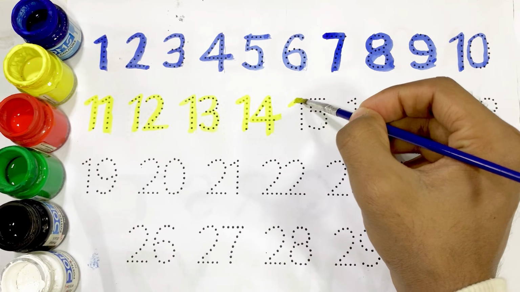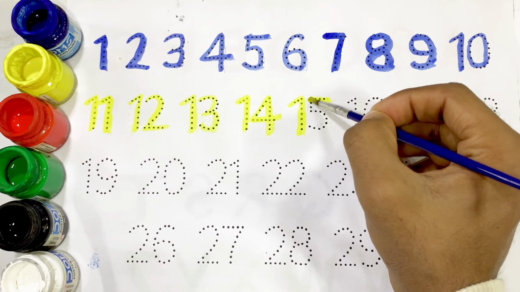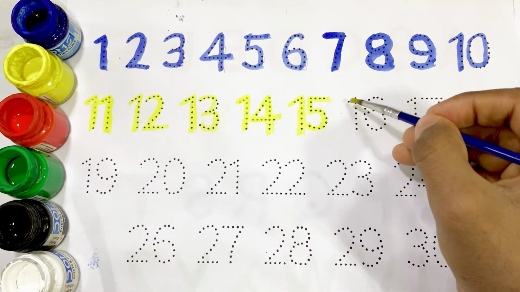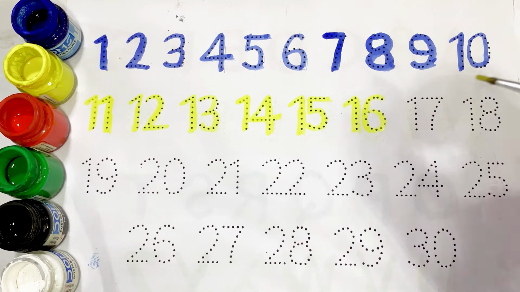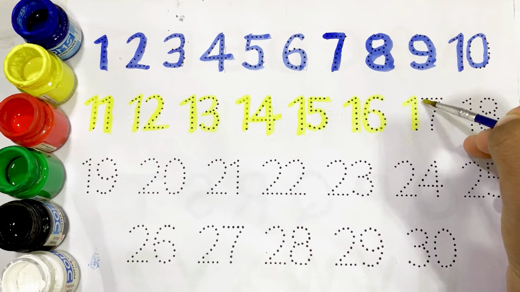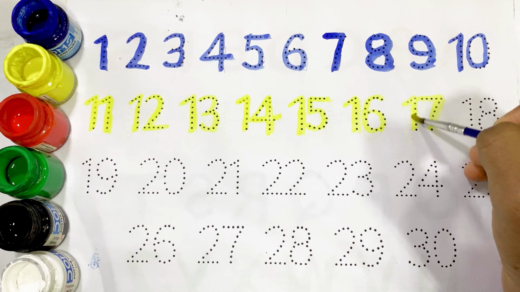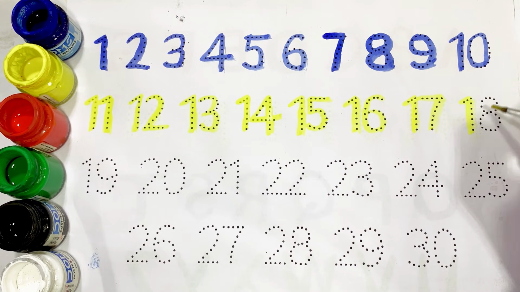This is 15. This is 16. This is 17. This is 18.